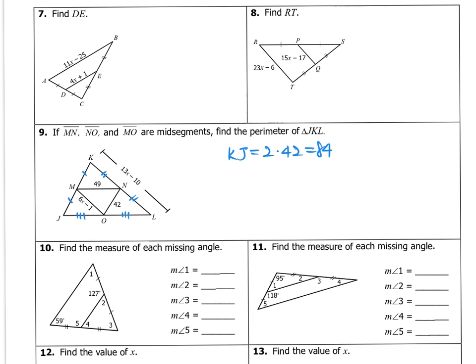I also have 49 at MN, so I know JL equals 2 times 49, which is 98. Now finally, the third segment is a little bit challenging, but I know that KL, which is 13x minus 10, should equal twice as long as MN, which is 6x minus 1.